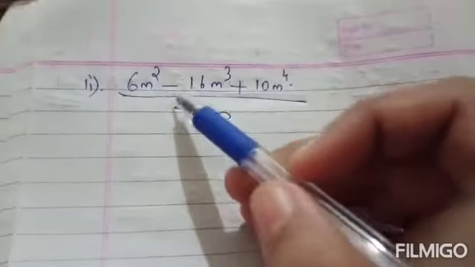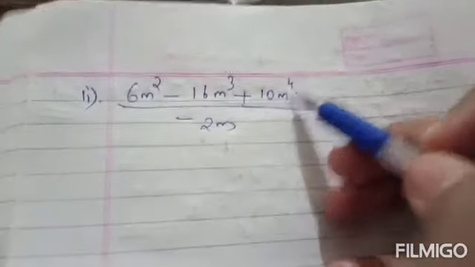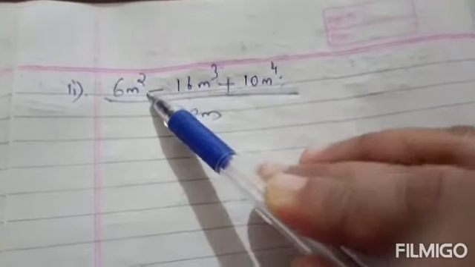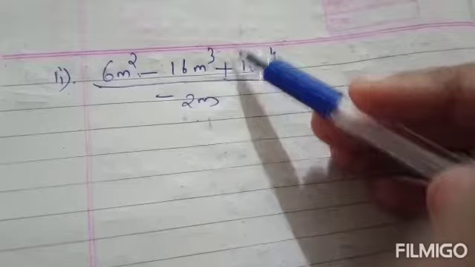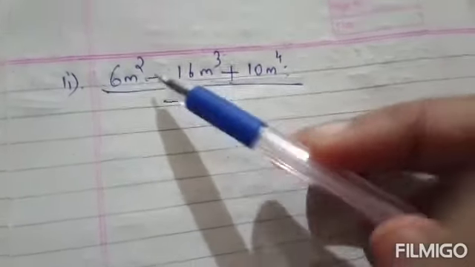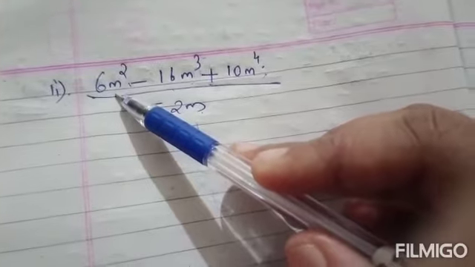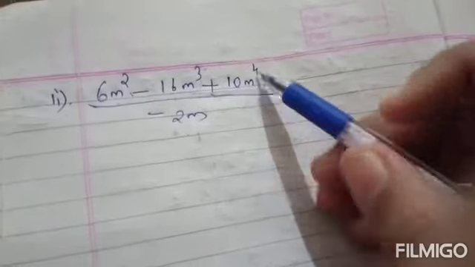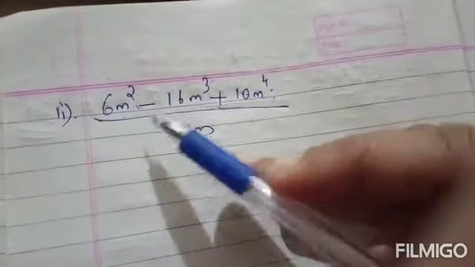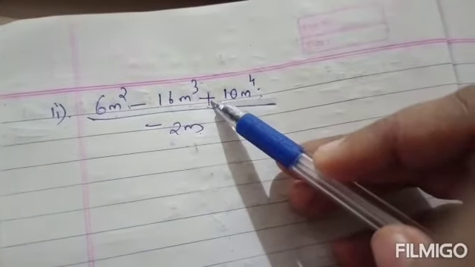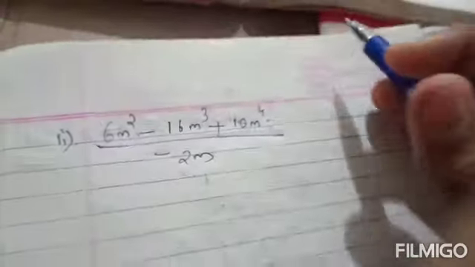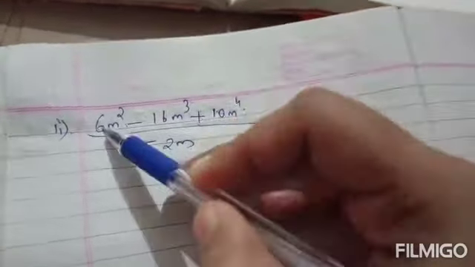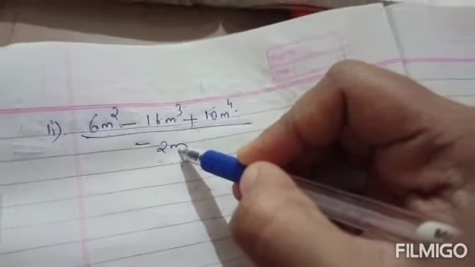Second question, 6m square minus 16m cube plus 10m raised to 4 divided by minus 2m. So here you are doing division of a polynomial by a monomial, and this polynomial contains 3 terms: 6m square, 16m cube, 10m raised to 4. These terms are separated by minus sign then plus sign. So while doing division of a polynomial by a monomial, divide each term of the polynomial by the monomial.